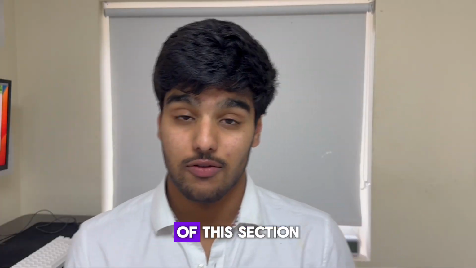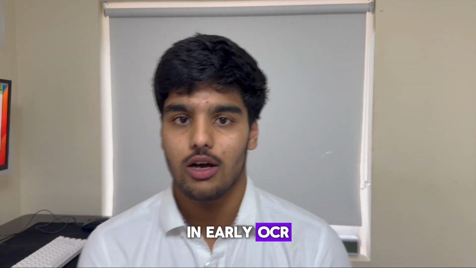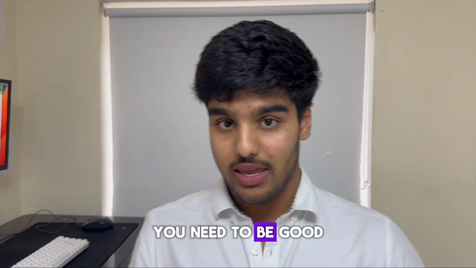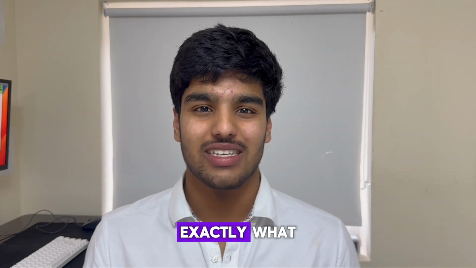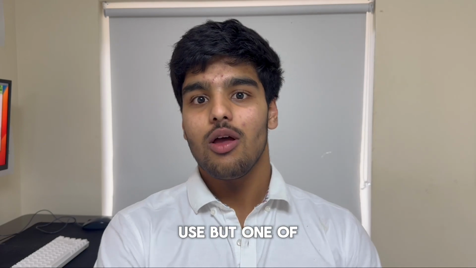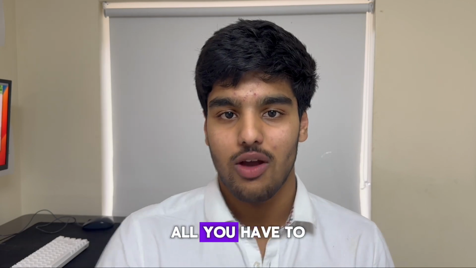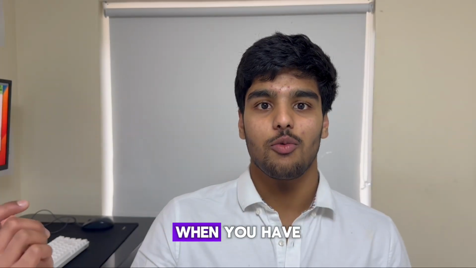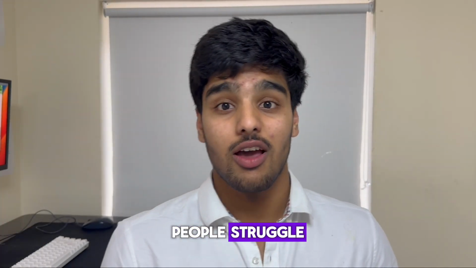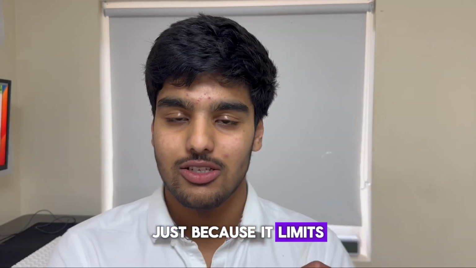The second subsection of this section is coding. Paper 2 in at least OCR is all coding. You need to be good at coding in Python or Java or C. I don't know exactly what languages they use, but you need to get good in one of the main languages for paper 2. It's all well and good when all you have to do is revise the past papers and put it into your mistake document. But when you have to code, a lot of people struggle, and that's why I think a lot of people can't get the highest grade, just because coding limits them.